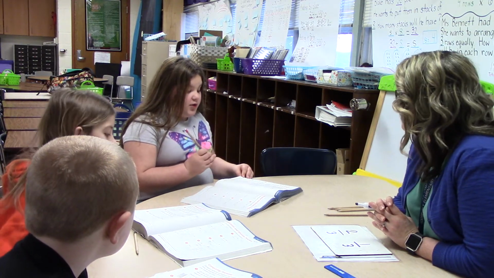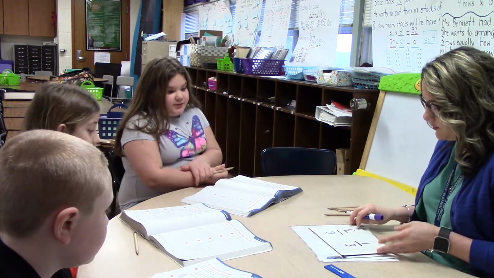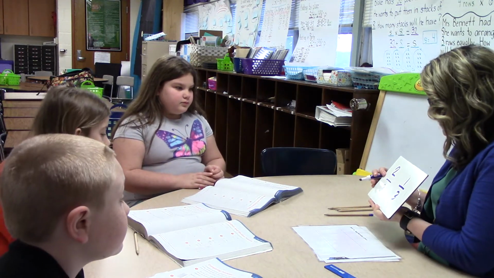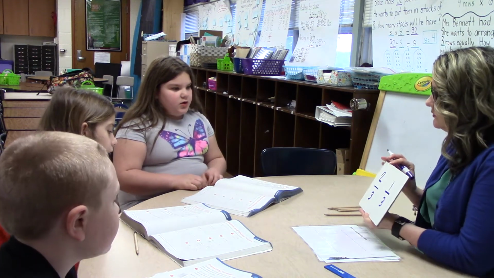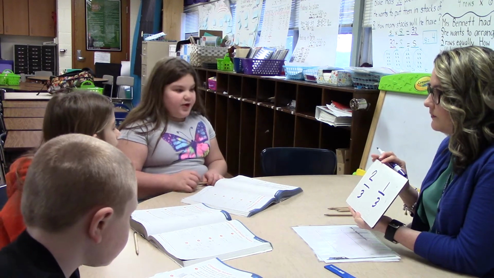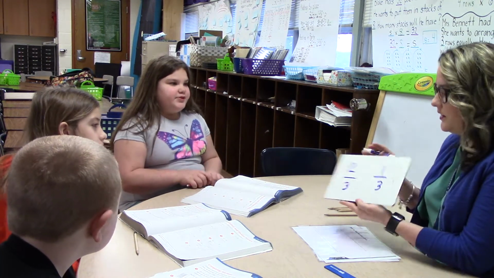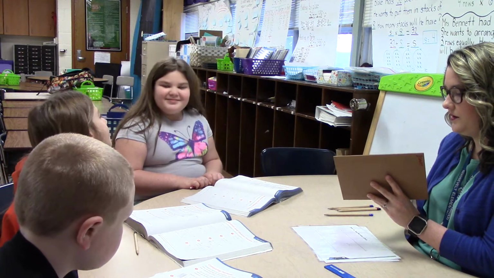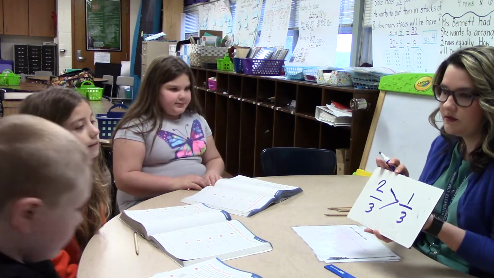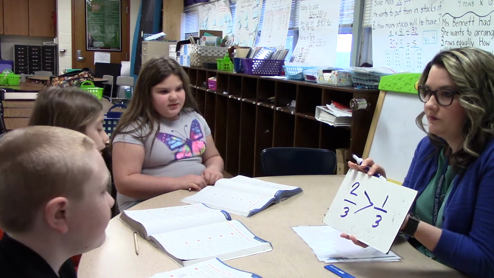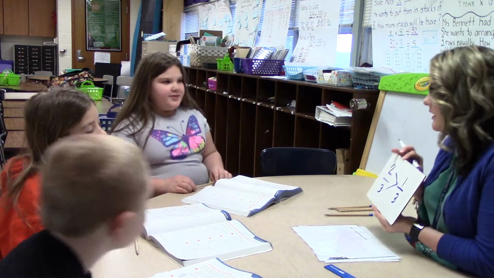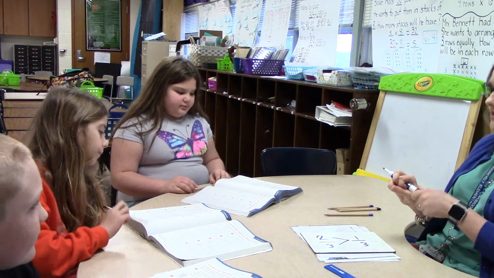If we were to write a comparison sentence here, how would I put my symbol? You would have your greater than sign going to 2/3. Okay, so if I were to ask you to read this, what would you say? 2/3 is greater than 1/3. Okay, let's go to the second question.